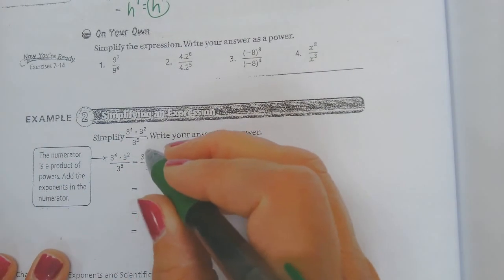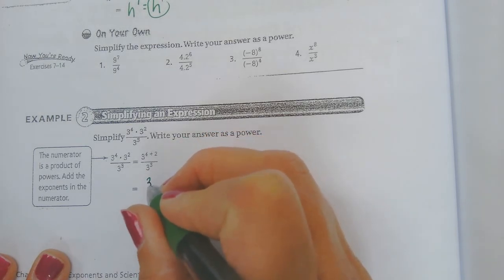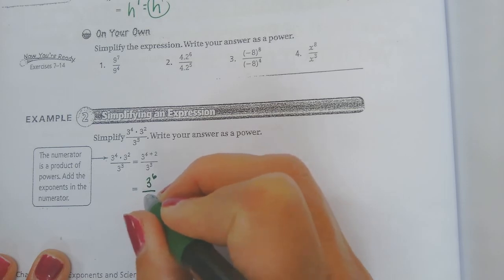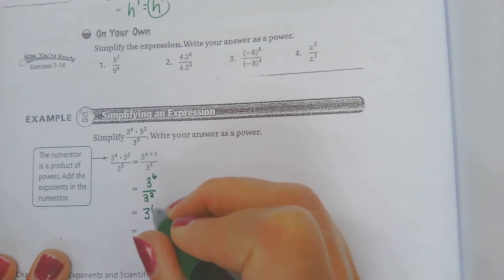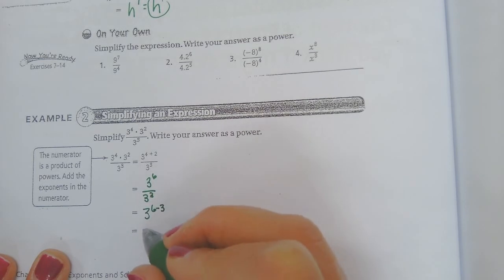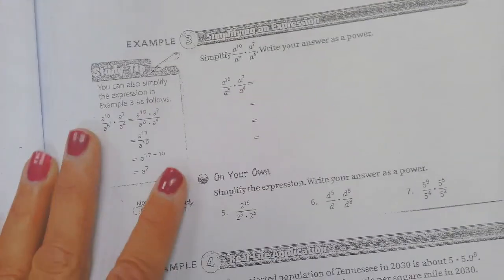All right, so 4 plus 6 power is going to be 3 to the 6th on the top, and 3 to the 3rd on the bottom. So 6 minus 3 is 3 to the 3rd power. And that would be your answer. All right. Example 3, simplifying an expression.